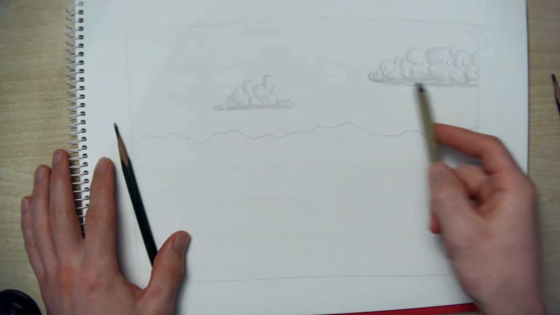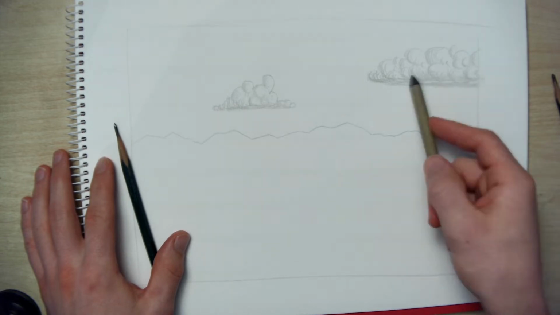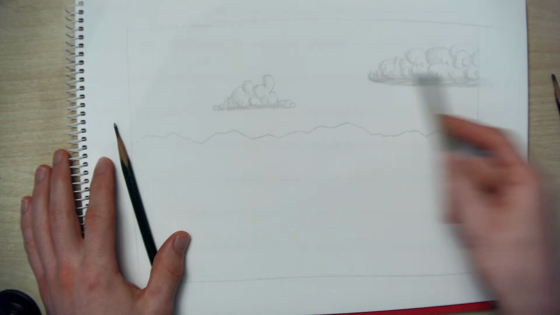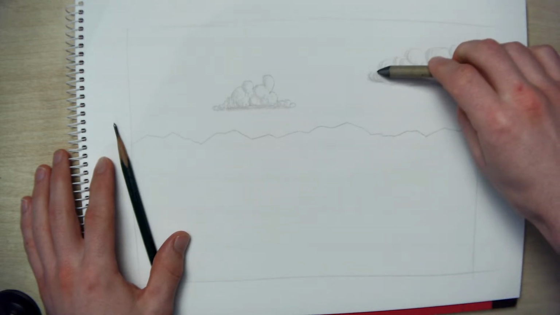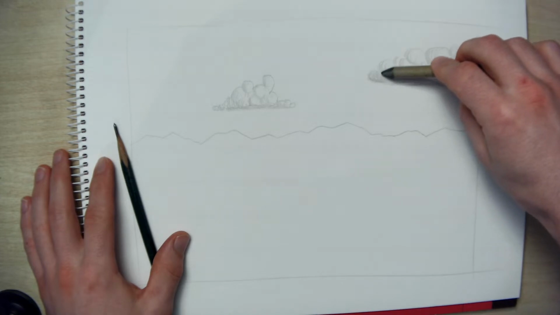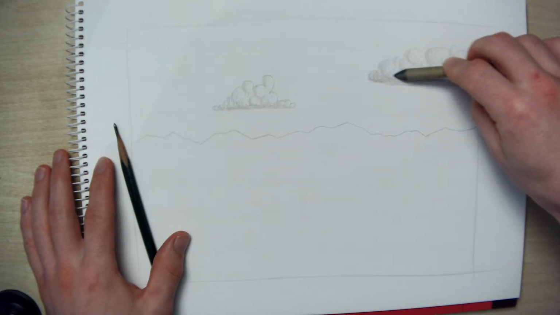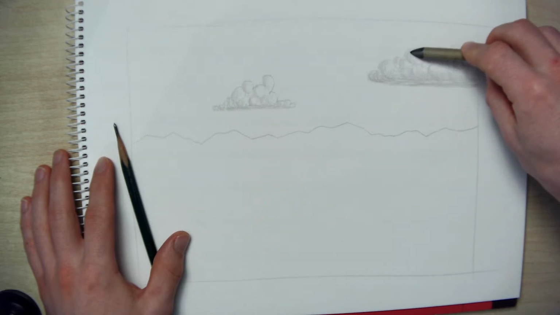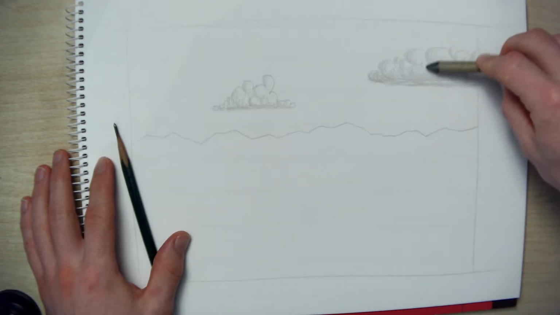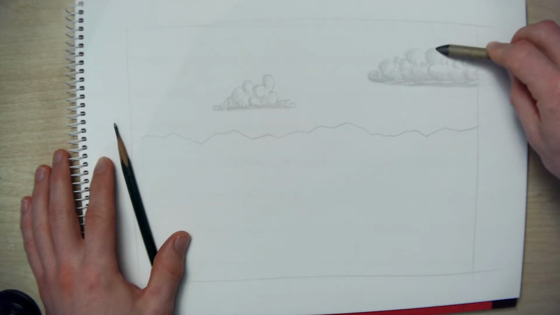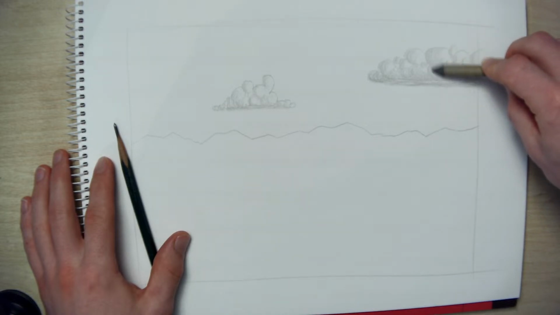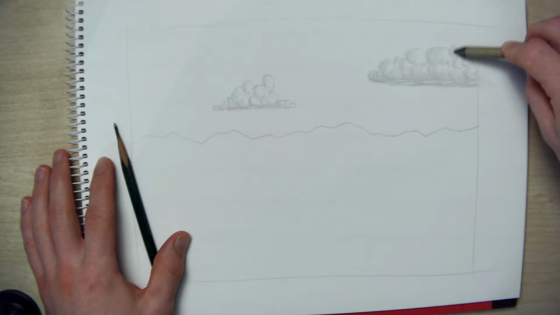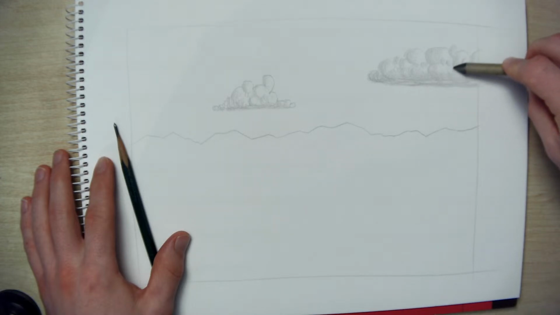Okay, next I'll go in with the smudging tool and fluff those clouds up, create a transition between the bottom plane and the side plane, and then soften up those lines in here, pull them a little bit into the light area to make those transitions smoother.